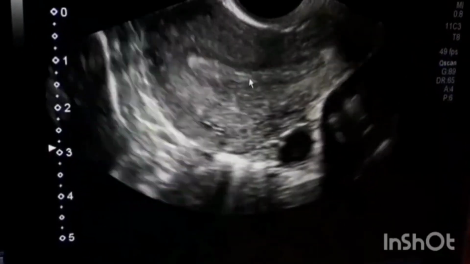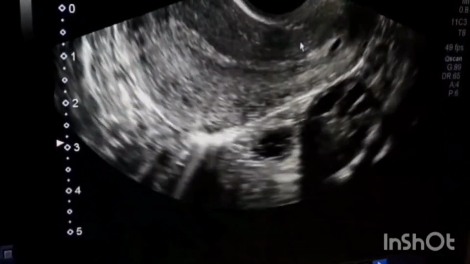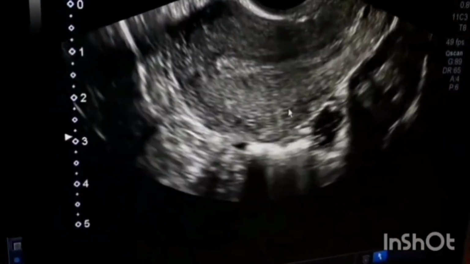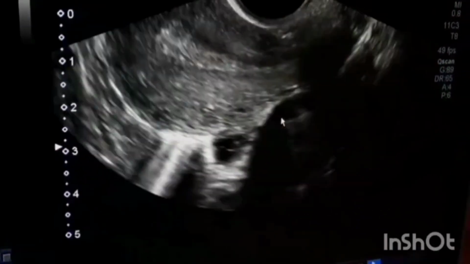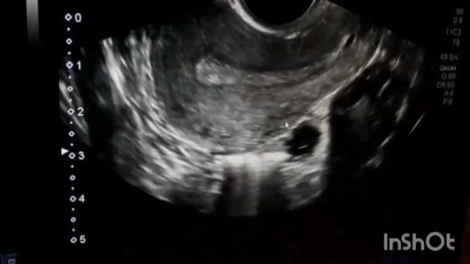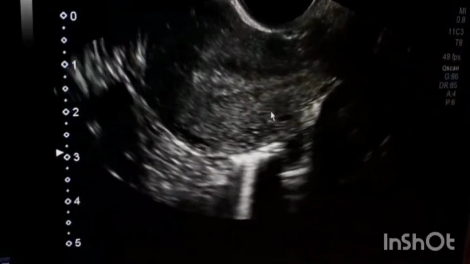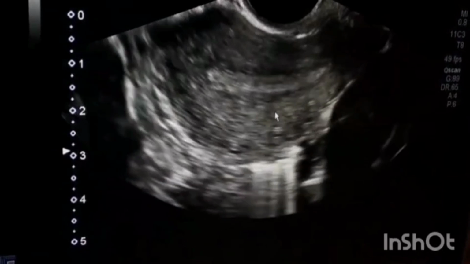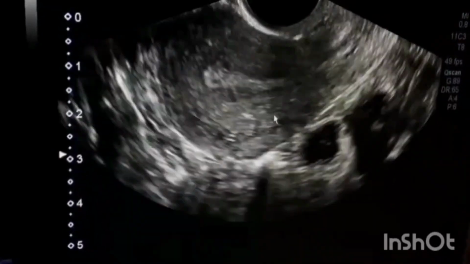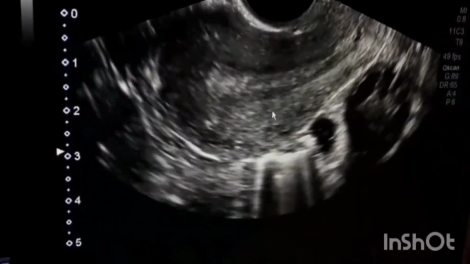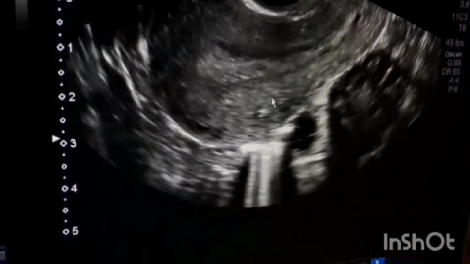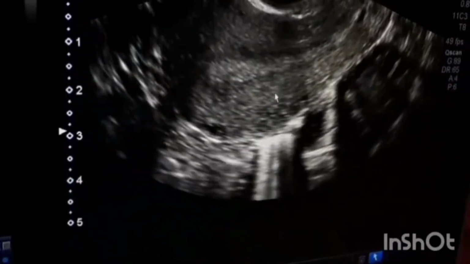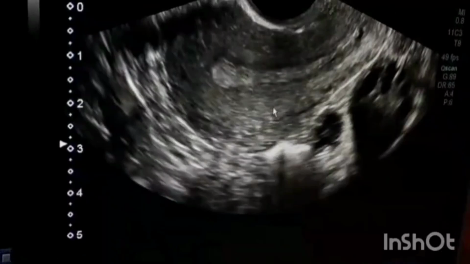And when we come to the ovary, we will easily find the number of follicles and thickened stroma. Still, this is myometrium in the uterus. Endometrium is echogenic. Myometrium is clear.